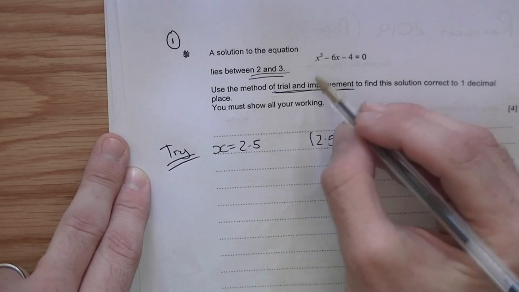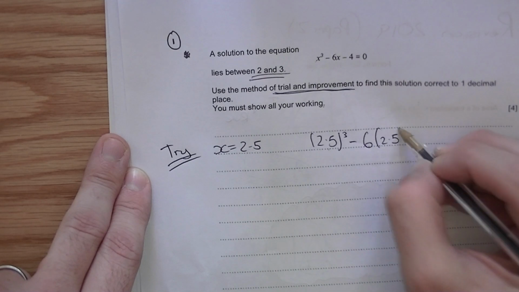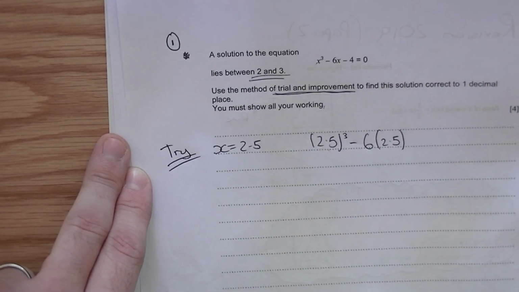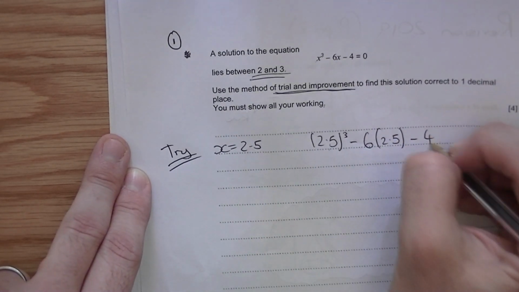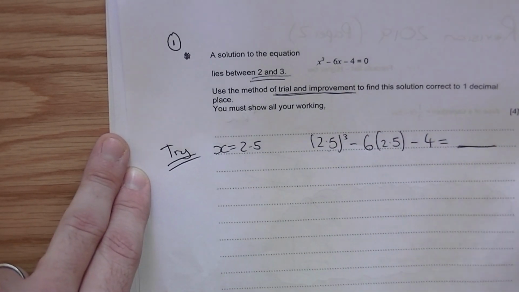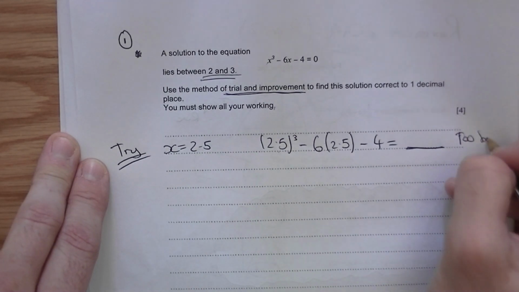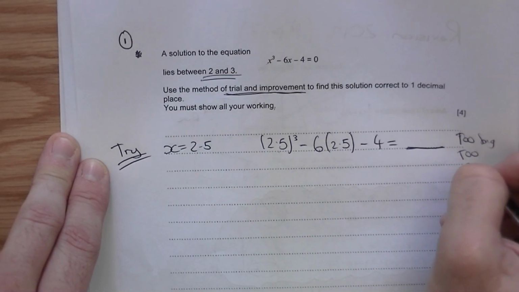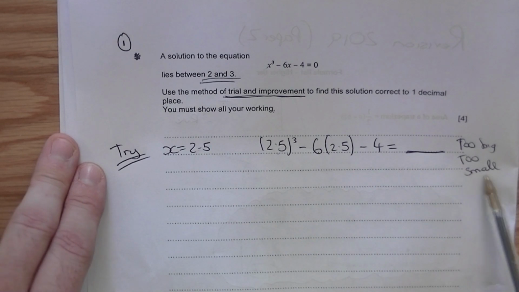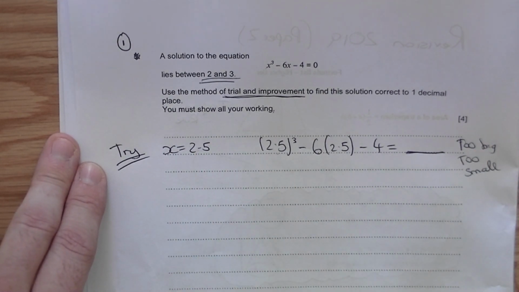Boom. x cubed, so 2.5 cubed. Minus 6x, but instead of x, in brackets, 2.5. I like when I substitute things in, putting them in brackets. And then minus 4. Do not put equals 0, because this will not equal 0. Whatever this is equal to will be either bigger than 0 or less than 0. And you then need to write whether this answer is too big or too small. If it's too small, try something bigger like 2.6 or 2.7. If it's too big, try something less like 2.3 or 2.2, and keep going.